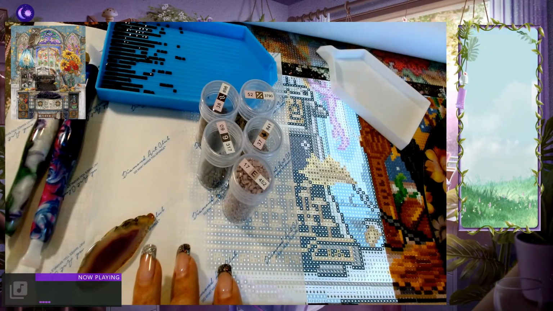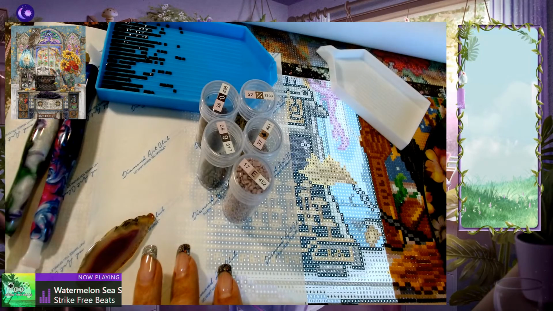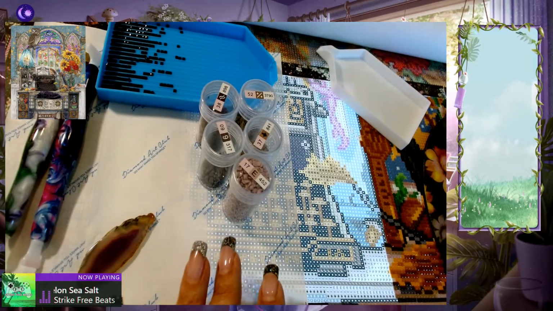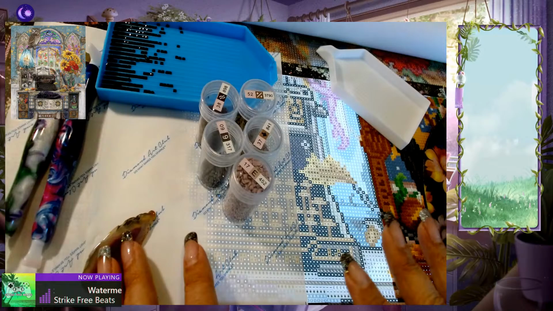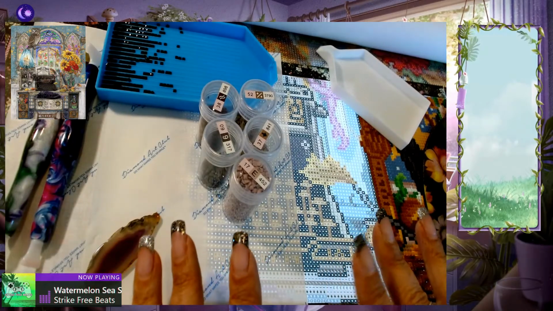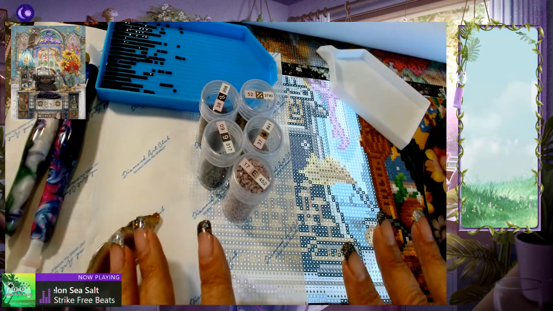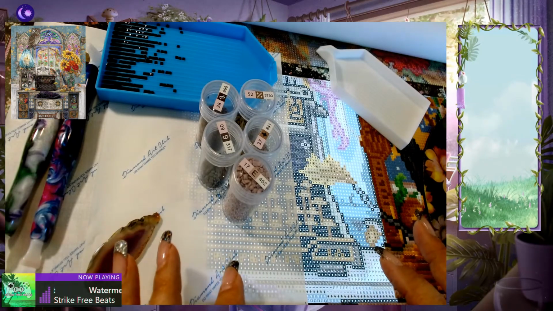So let's go ahead and I'll get the Spotify going. Little chill tunes in the background. It's a sunny day here in Texas, and that's why I figured I'd go ahead and do some work on the witch's study room.